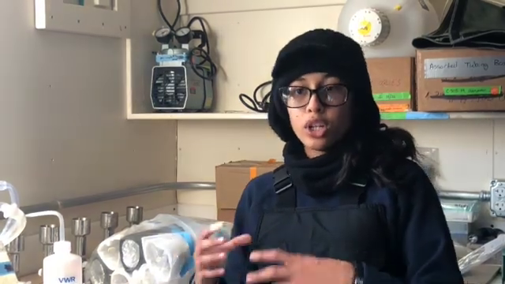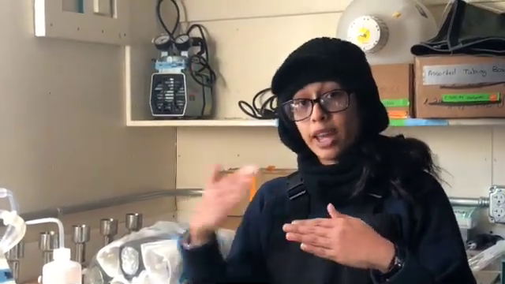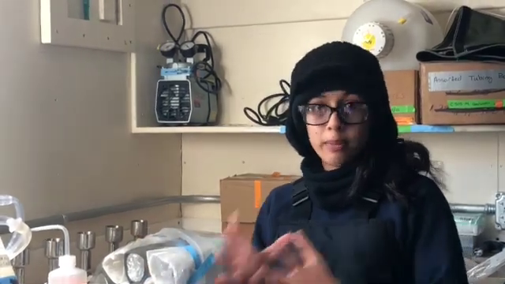So our experiment is adding salinity, or adding a little bit of salt, to water from a particular depth that we collected, and observing how the microbes shift over a period of time.